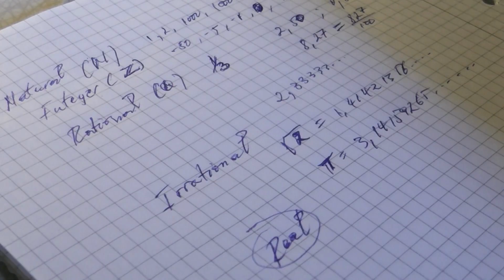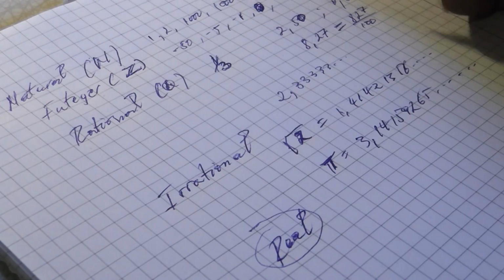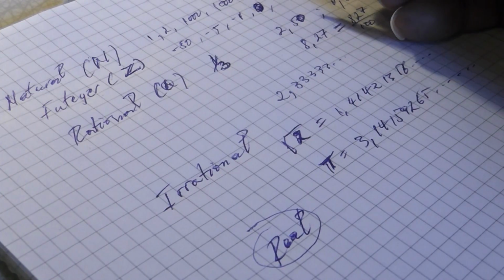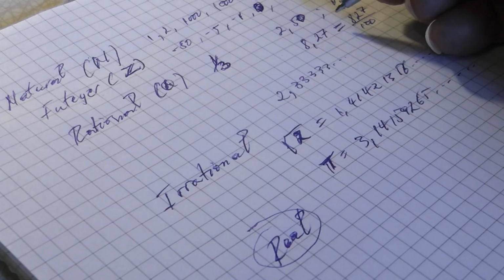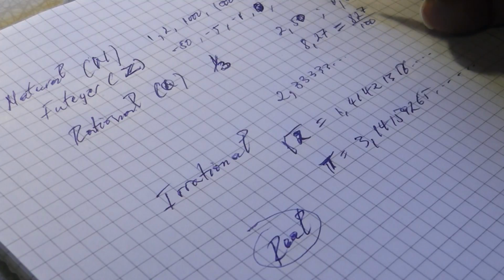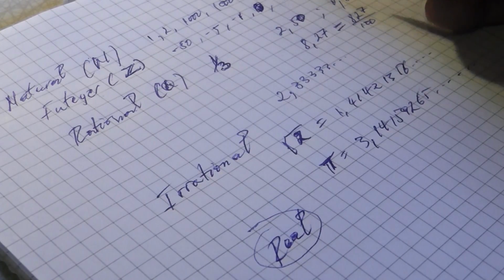But just remember, rational numbers can be written both with a comma or as a fraction. For instance, we gave an example of 8,27. We said 8,27 can be written as 827 over 100. Just remember, this is also a rational number.